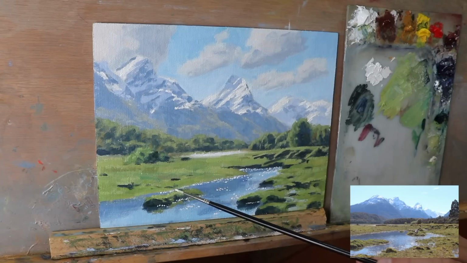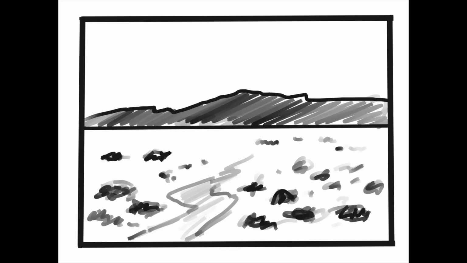So even with things like mountains or hills that you're painting, for example, you could soften the edges of them, especially towards the edges of the canvas. The other thing we don't want is repeating objects or masses. This is easily done with things like rocks or tufts of grass or bushes or things like that, so that's something to be mindful of.